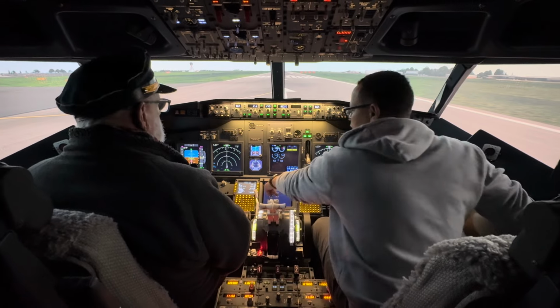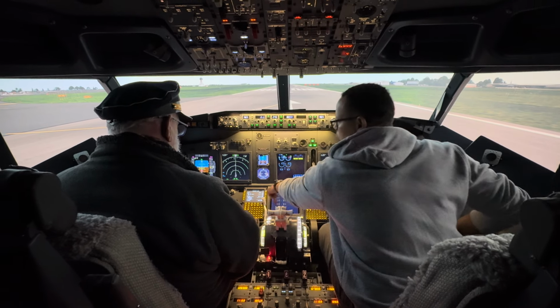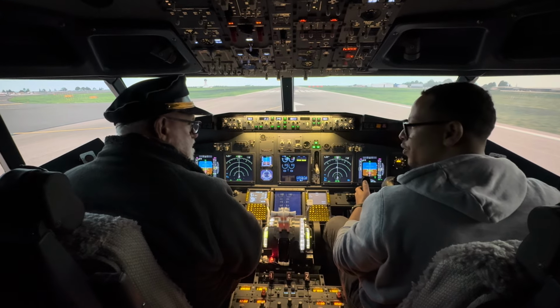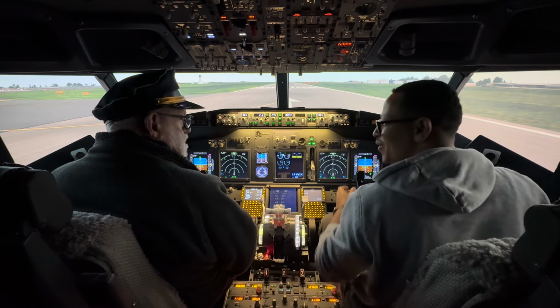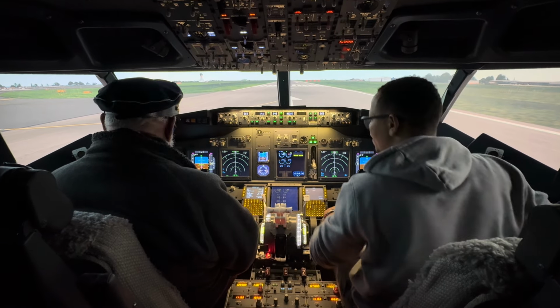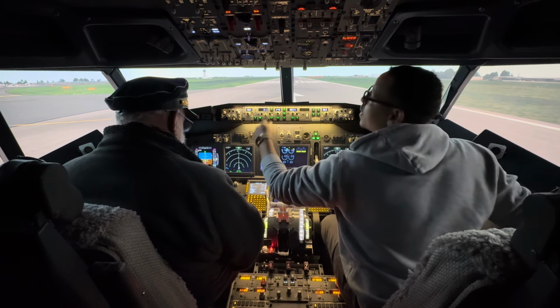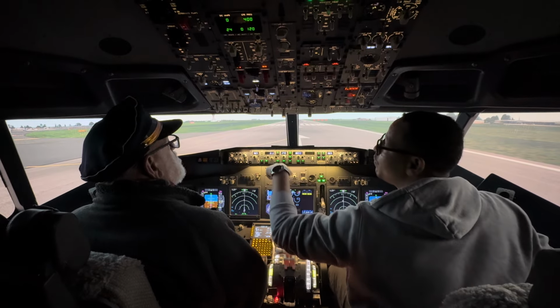Very good. And VR is called the rotation speed. When we get to VR, I will call rotate. When I call rotate, that's when we start pulling on the yoke and we start climbing. A lot of people will yank it, but we will do it gradually. Gently. Yes, sir. Very good. We have everything ready to start the engines. You see the APU generator lights come on, so we can use both of them, flicking down, Captain.